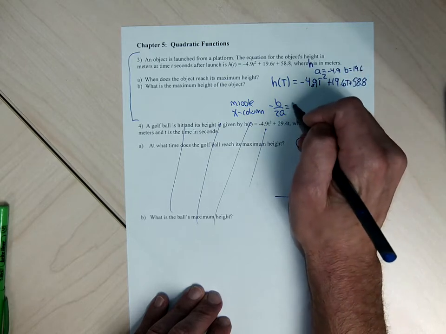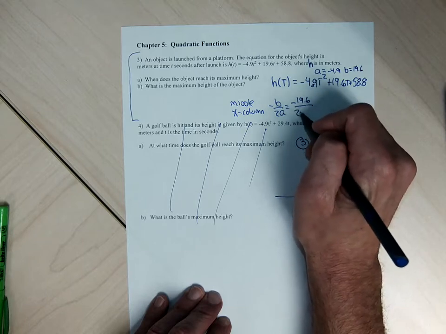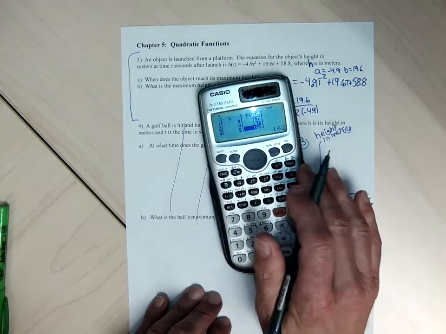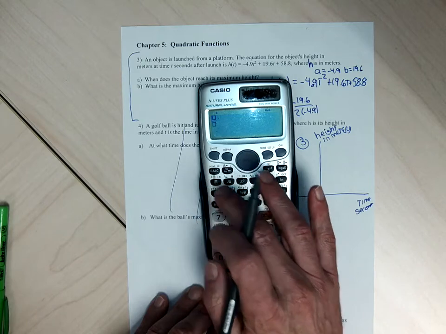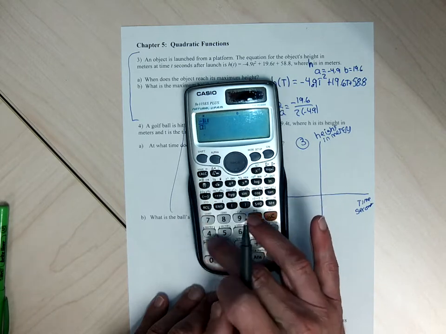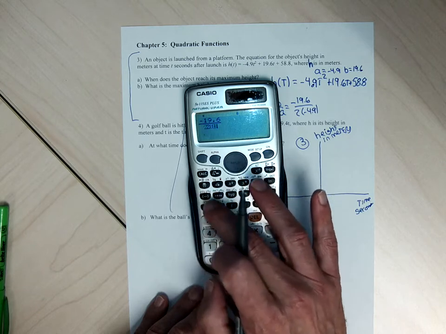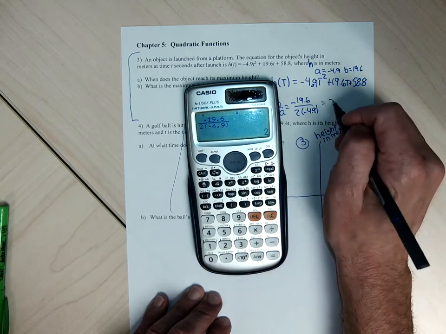So I'm going to get negative b, which is negative 19.6, over 2a, which is 2 times negative 4.9. Don't want to do that without a calculator, so mode in 2 or mode in 1, it doesn't matter. Fraction, negative 19.6 divided by 2 times negative 4.9. That gives me 2 for the middle of my x column.